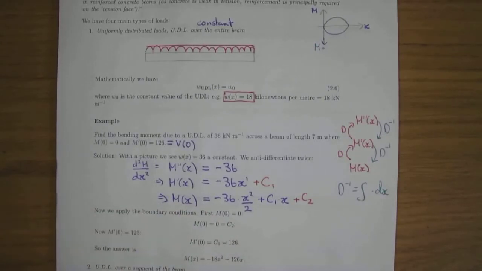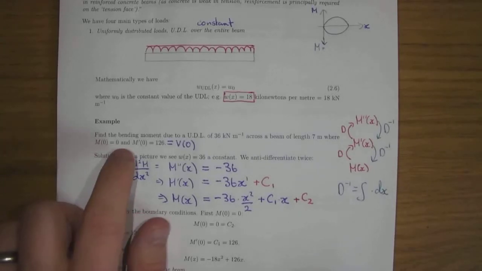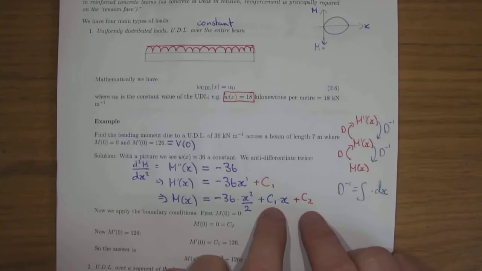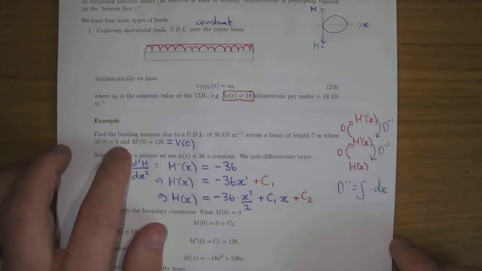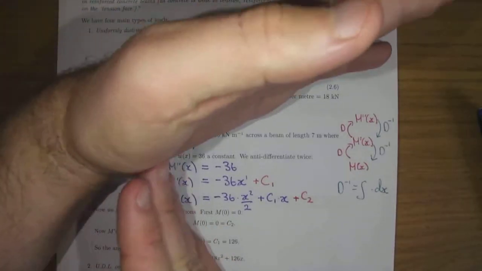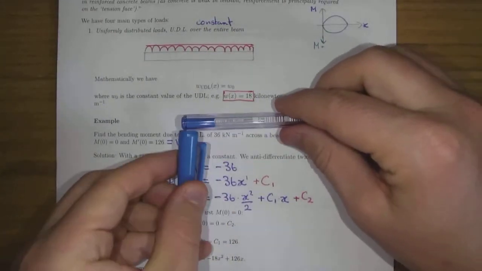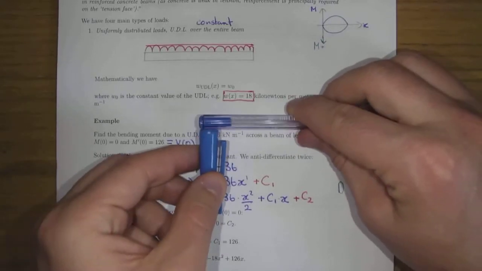If we have extra information, as we do here, that the bending moment at 0 is 0, and the derivative of the bending moment at 0 is 126, you can find those two constants. It's worth saying that if this beam was simply supported, you certainly would have this situation. When a beam is simply supported, so maybe something like this, there's nothing stopping the beam. This doesn't actually cause the beam to bend.